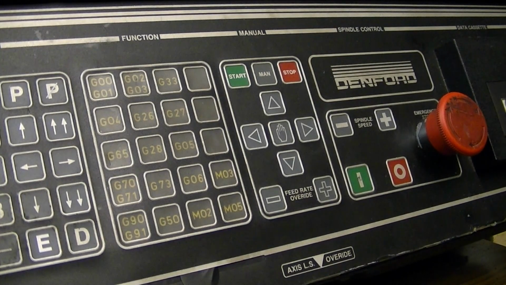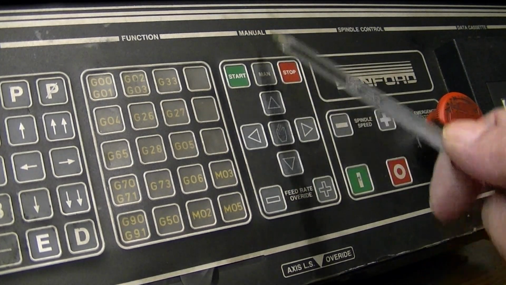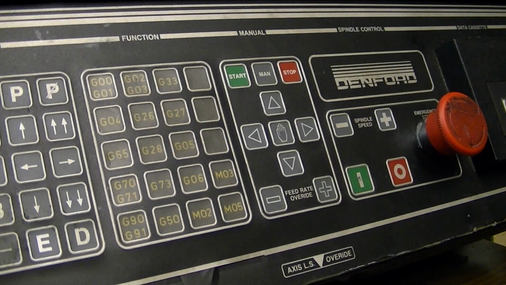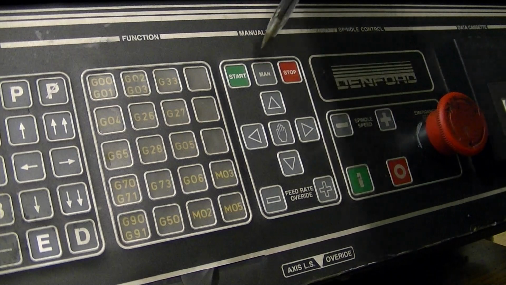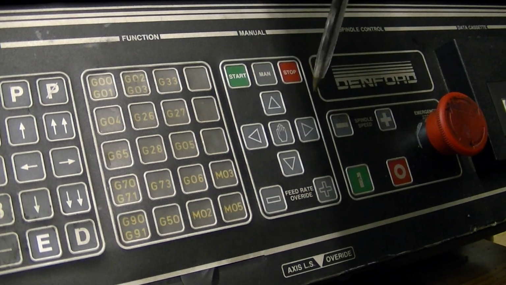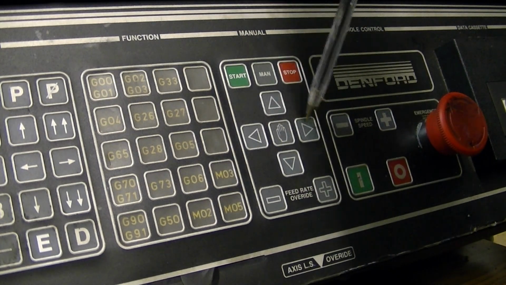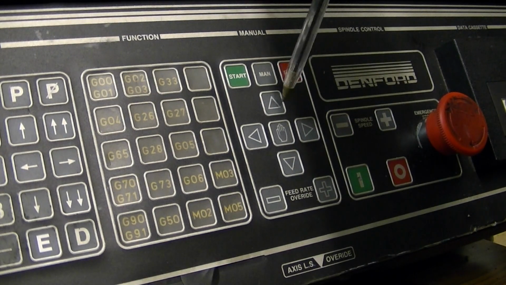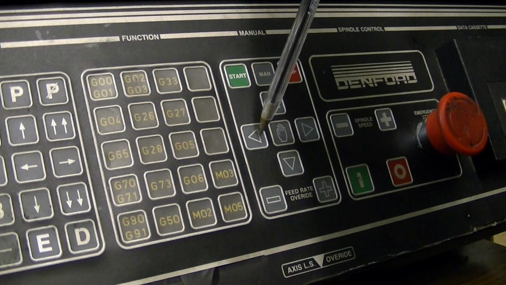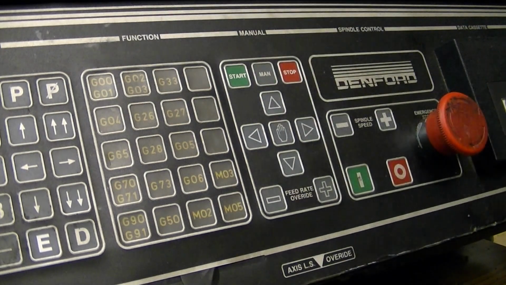You then move over to the manual keypad. You see at the top of the screen you've got manual, you've got start and you've got stop. In the centre you've got a hand control, so that these cursor arrows can be used when you're in manual mode to manually move the tool holder in X and Z axes. This is to move the tool into the work, and obviously this comes out, and this is the Z function key, the minus key, negative key, that takes the tool towards the chuck.